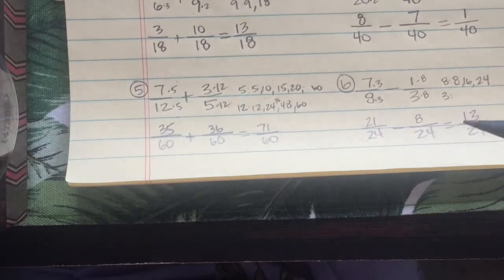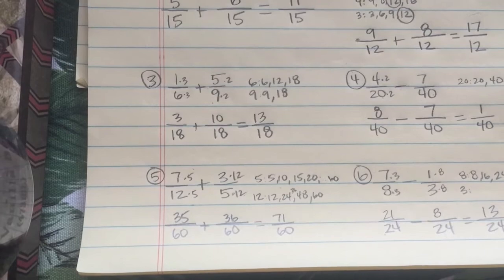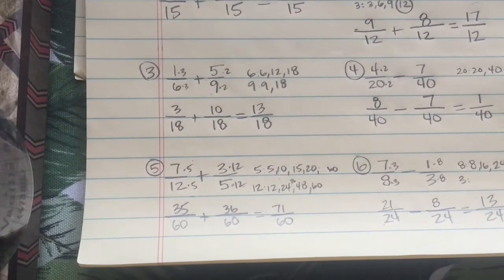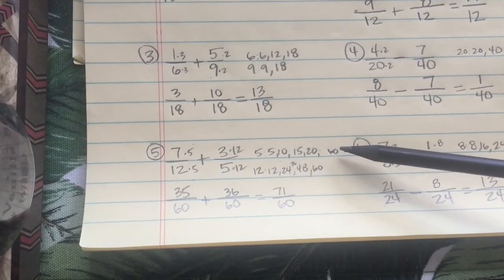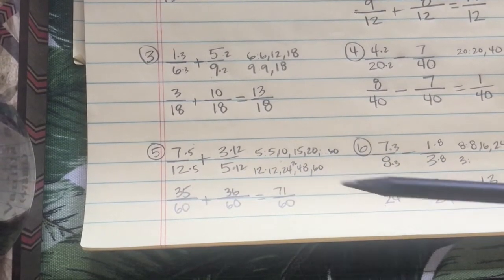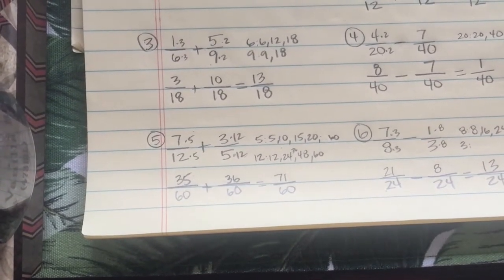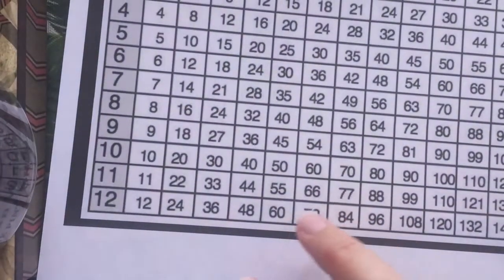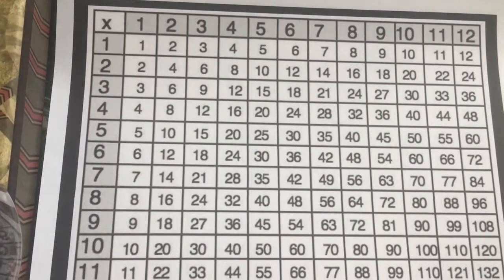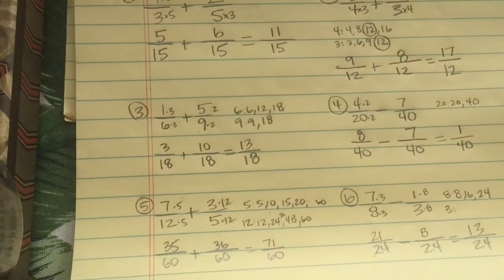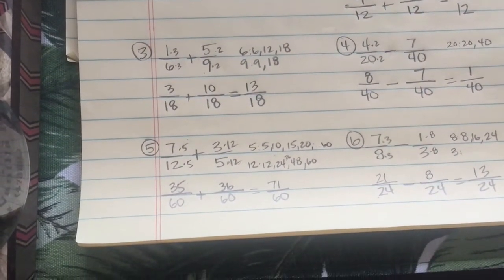Remember, the key to this, just like anything else in life, is practice, practice, practice. I promise you'll get faster and faster and faster. What we want to get you to the point of doing is not wasting the time listing these things out. You just need to be thinking about the multiples of each number and finding a common multiple, which is, again, why knowing your multiplication facts is super, super critical. It will make the common denominator process so much faster. So make sure you're studying your multiplication facts.